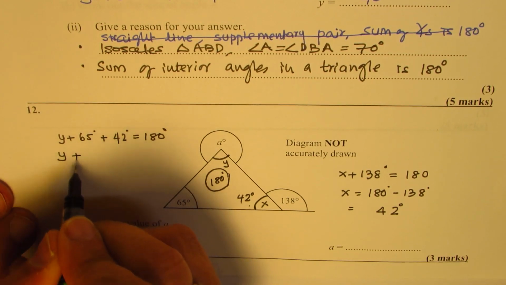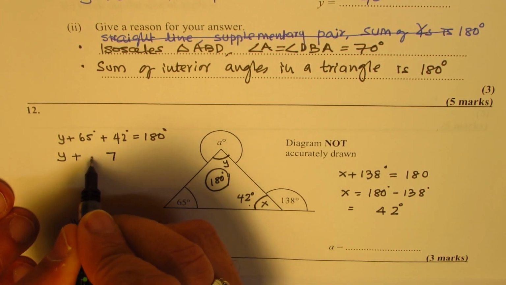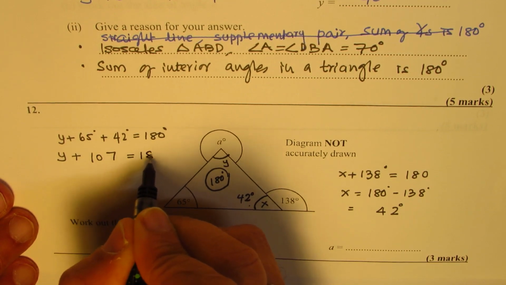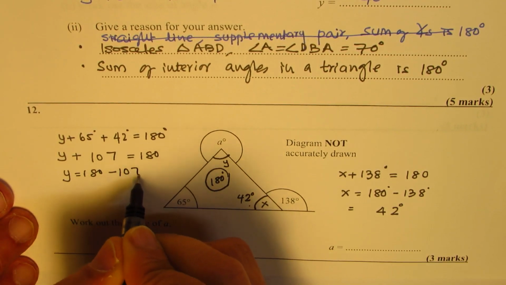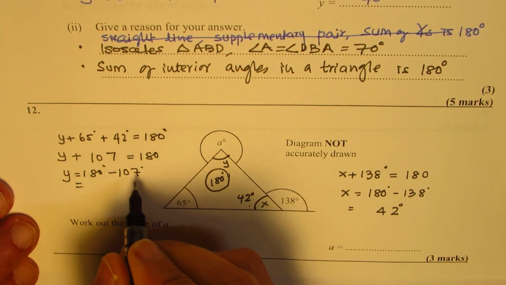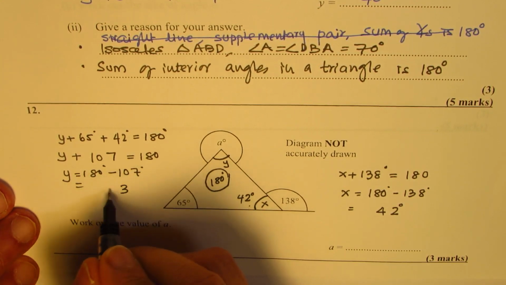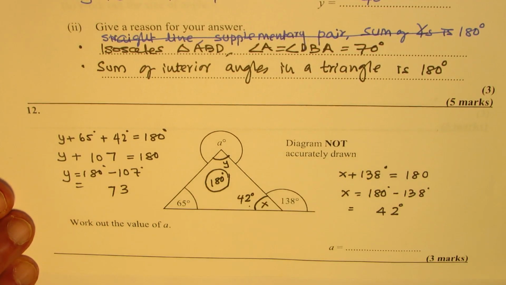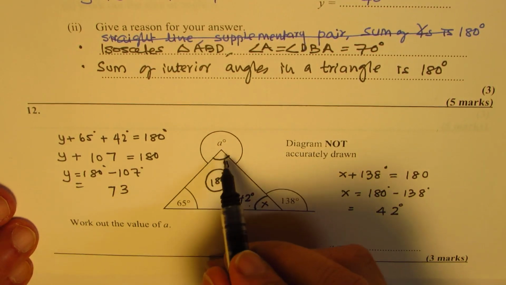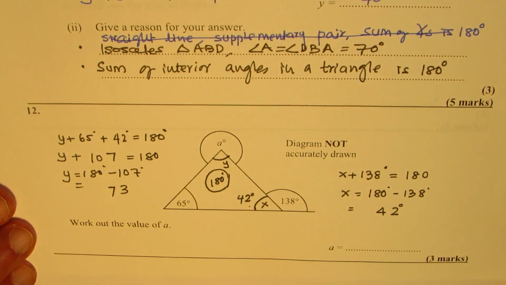So we have y plus, let's add this first, 107 equals 180. So y is equal to 180 minus 107. So that gives us 3, and then we have 73 degrees, right? So we have y as 73. Now, a full circle is 360 degrees, right?